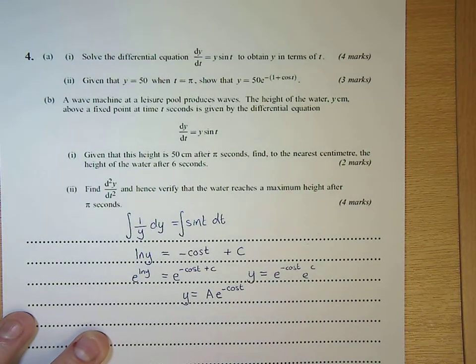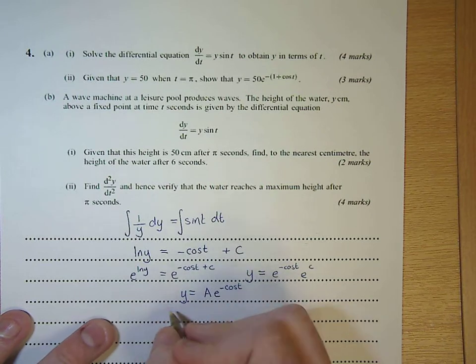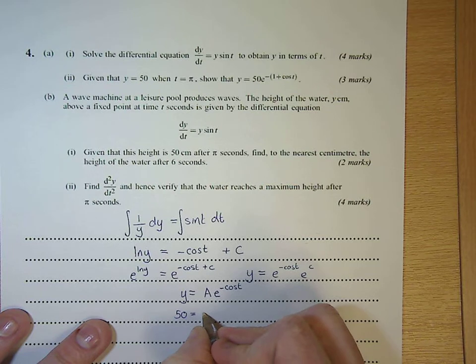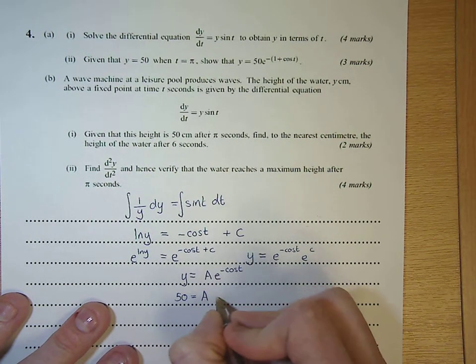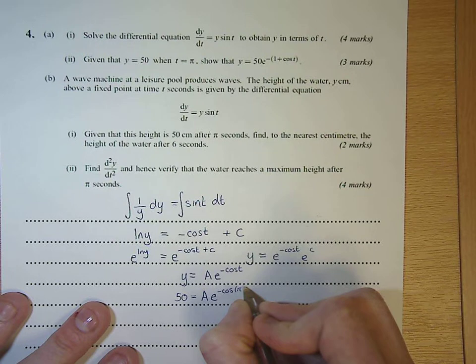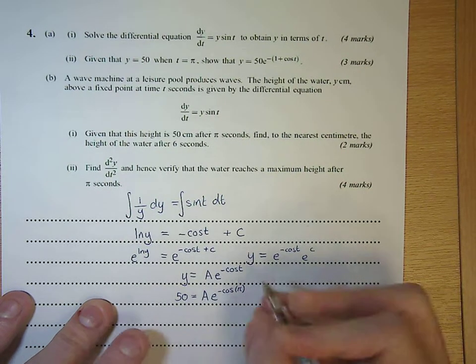Now, it tells us in the question that y equals 50 when t equals pi. So I'm going to replace y with 50. 50 is equal to a e to the minus cos, and t equals pi, so I'm going to put pi there. And then I'm going to use this to work out what a is equal to.